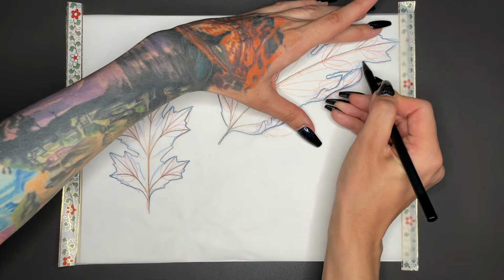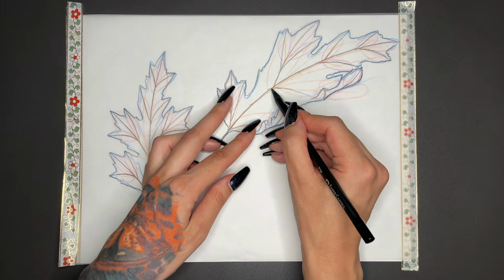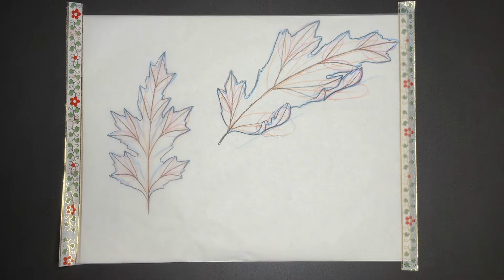I really hope you found that lesson helpful and interesting, and you learned a process you can follow that may help you design better leaves.